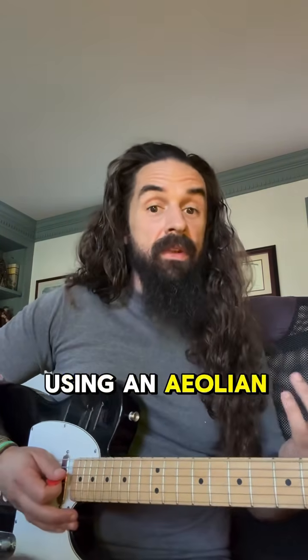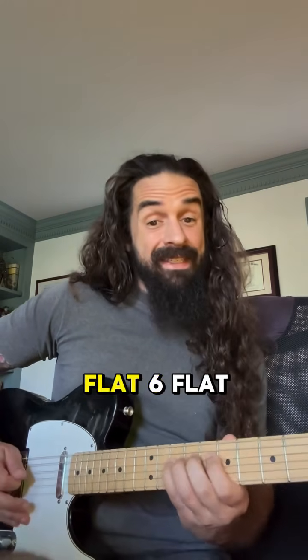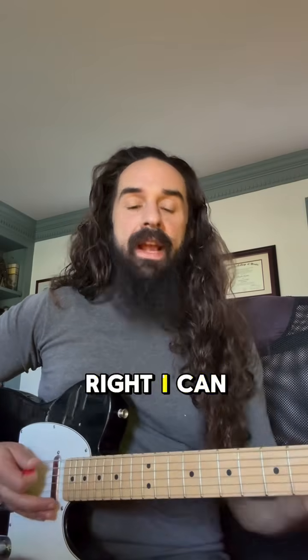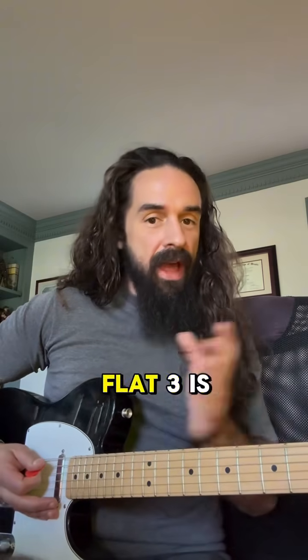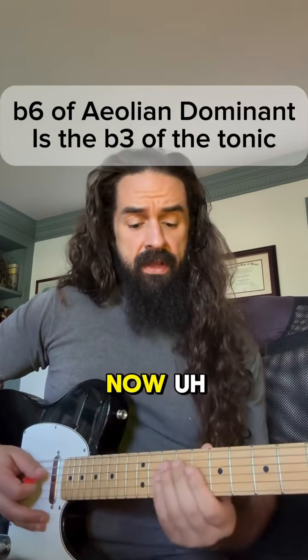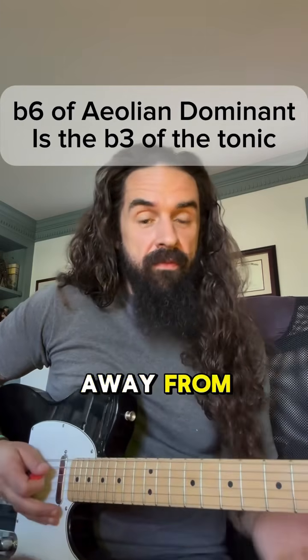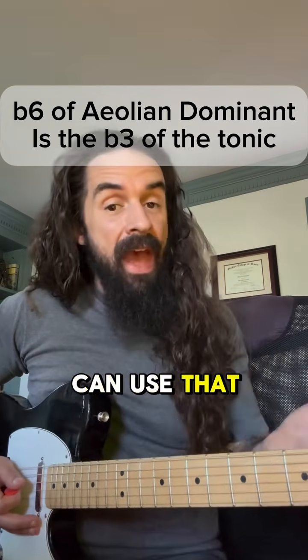So then I'm using an Aeolian dominant, which is a 1, 2, 3, 4, 5, flat 6, flat 7, 1. Right, I can have this same idea that my flat 3 is now 1 half step, obviously, away from my natural 3rd, and I can use that as my resolve.